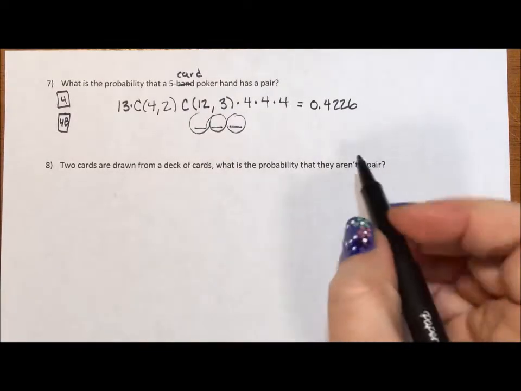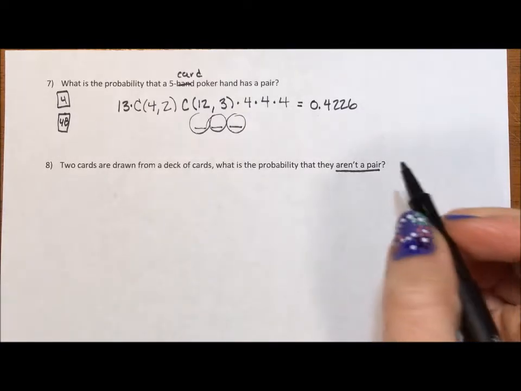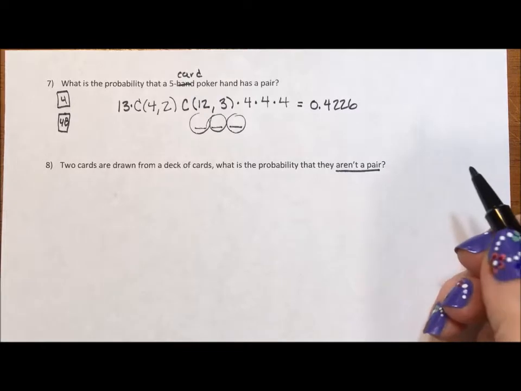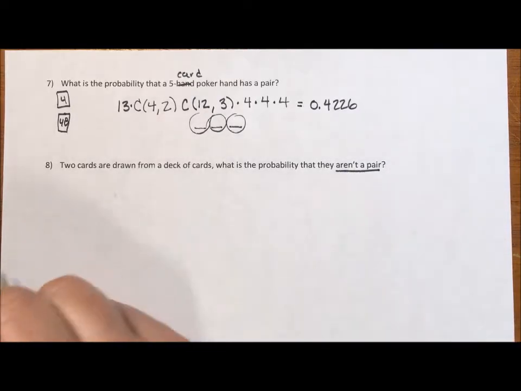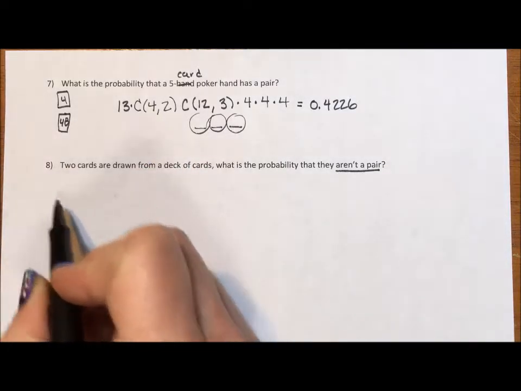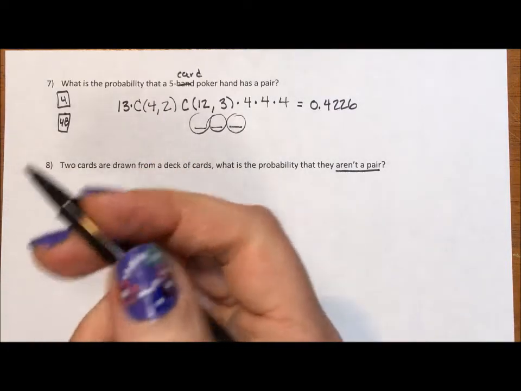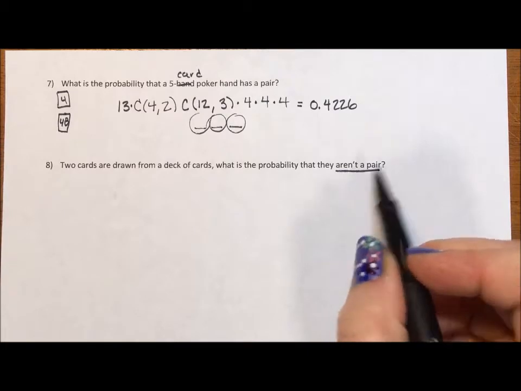The next question says 2 cards are drawn from a deck of cards. What's the probability that they are not a pair? If we're trying to figure out the probability that they are not a pair, you draw your first card and you have 12 options for the other, times all the different suits, and then the second card, and it gets really convoluted for not having a pair.